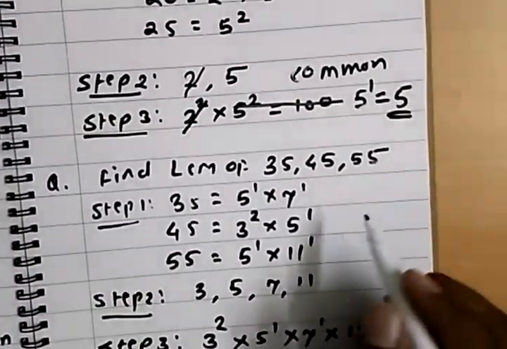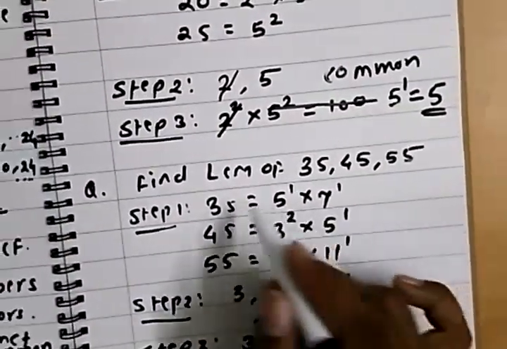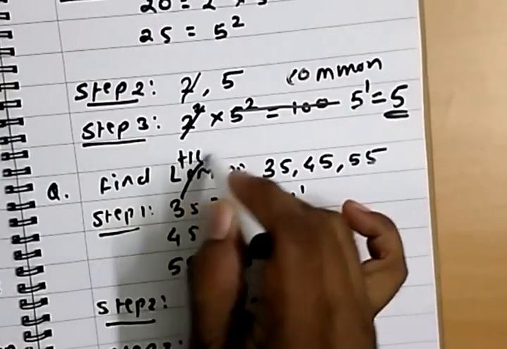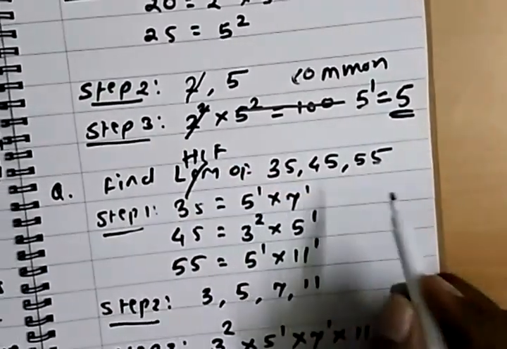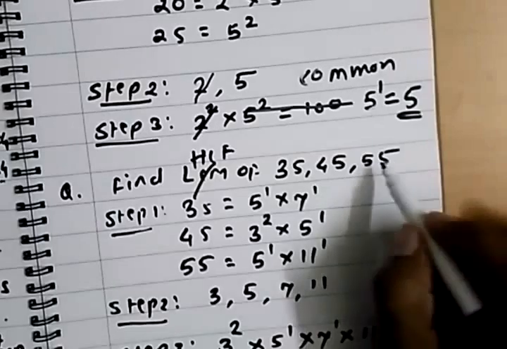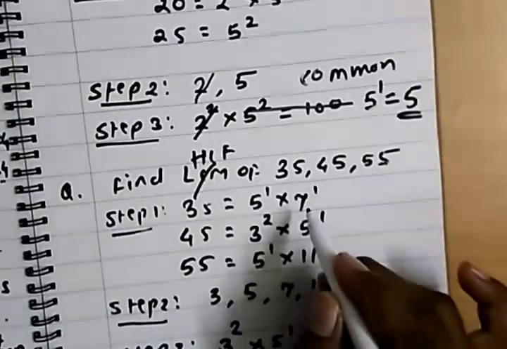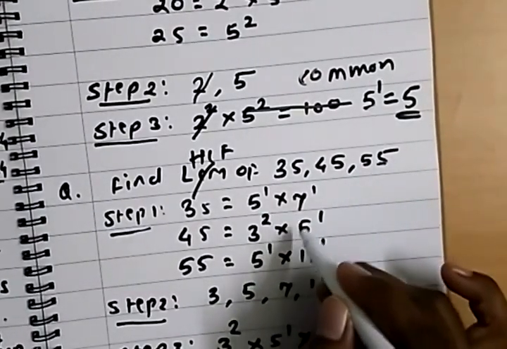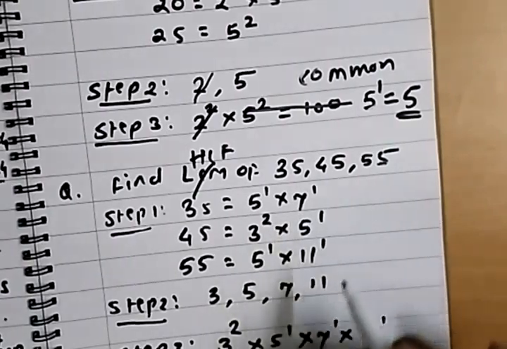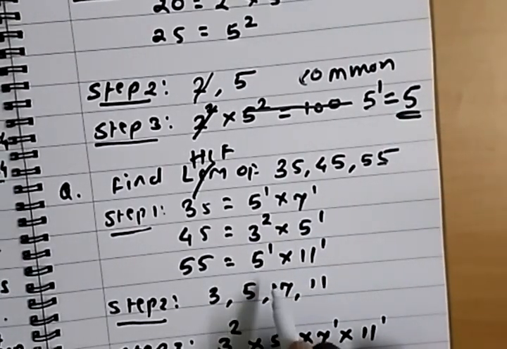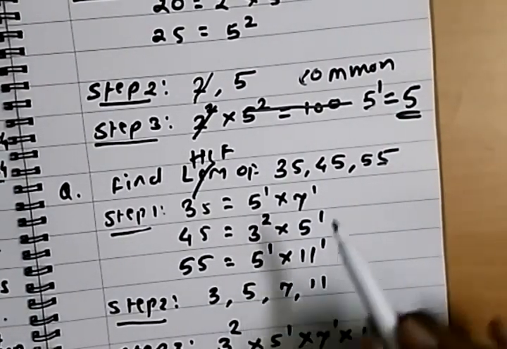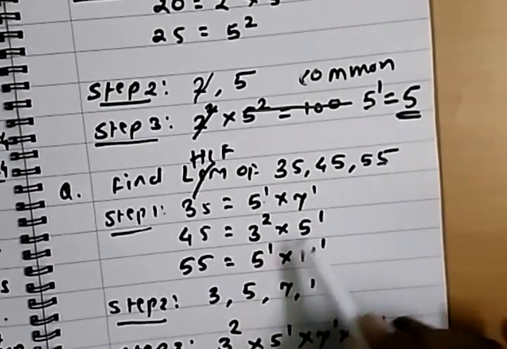Let's try to find the HCF of 35, 45 and 55. The factors of 35, 45, 55 we have already found. So then write the common factors here. 5 is present here, 5 is present here, 5 is present here.